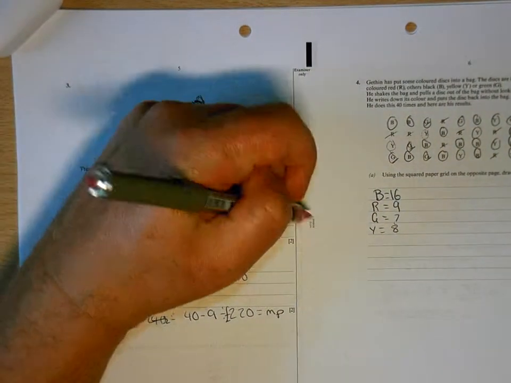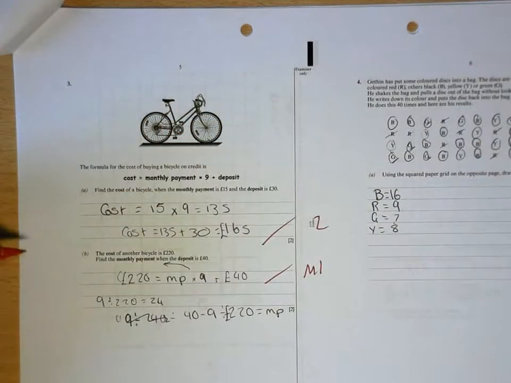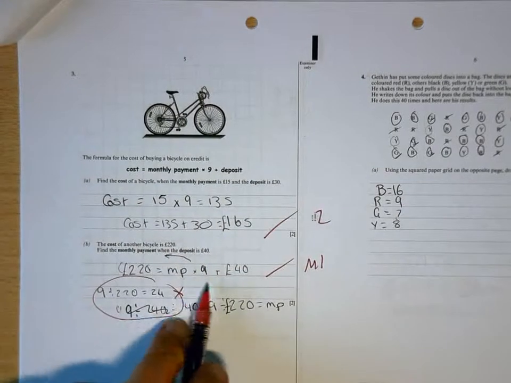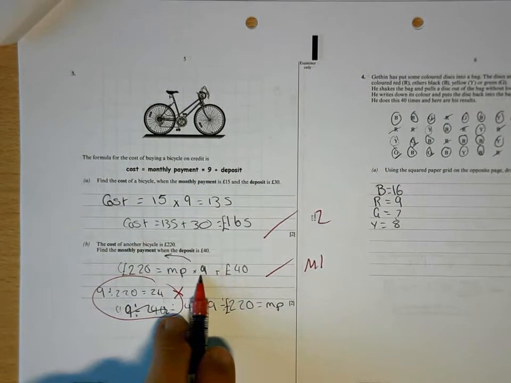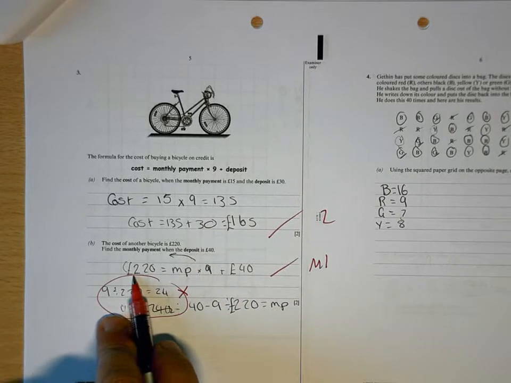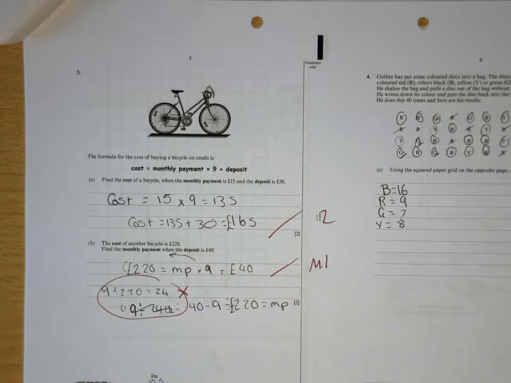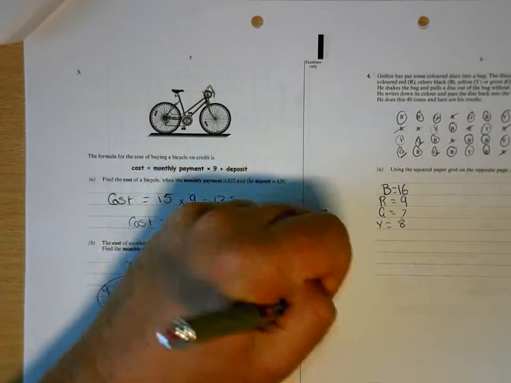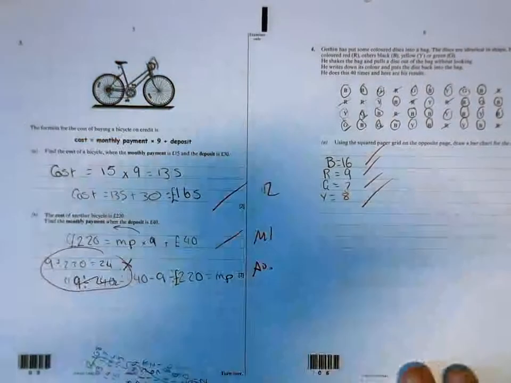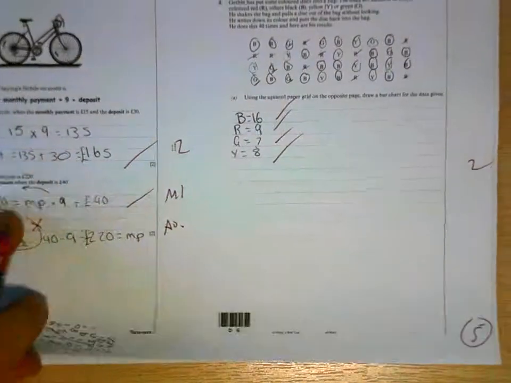This one, 165, is correct. That's correct. But this is wrong. You've done it in the wrong order. You can't get at that times 9 until you've taken the 40 off both sides. So first stage is to take the 40 off, then you divide by the 9. So you're not going to get the right answer doing that. That is correct. So you get 2 marks for that, 5 for the page.